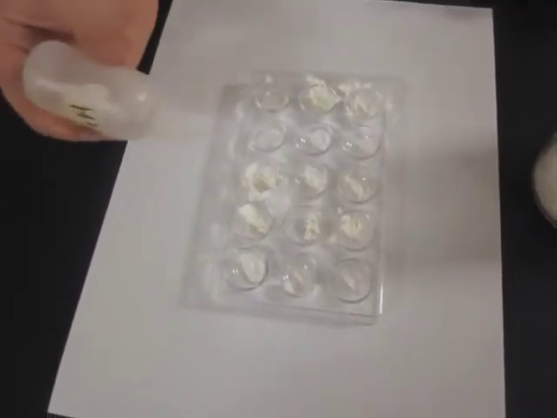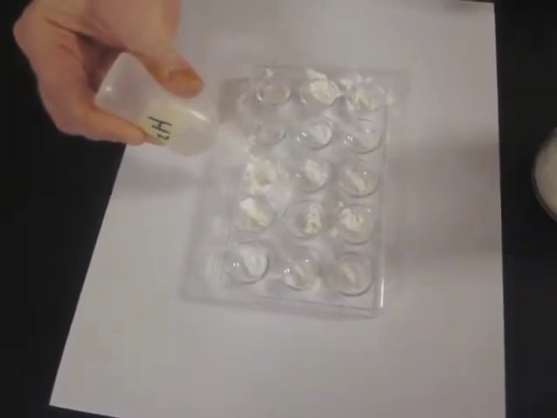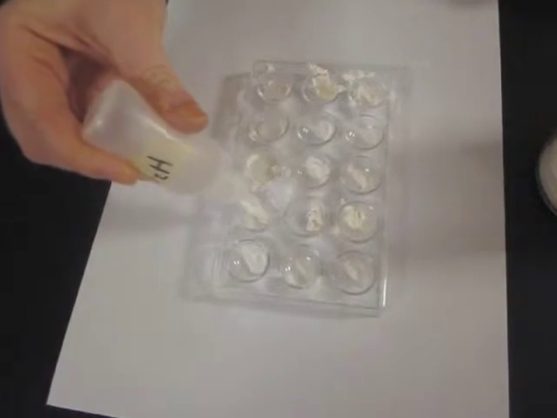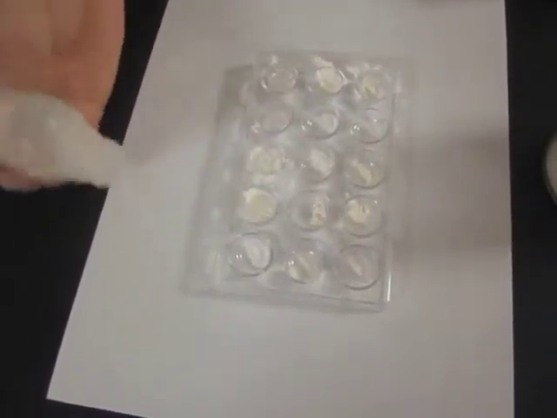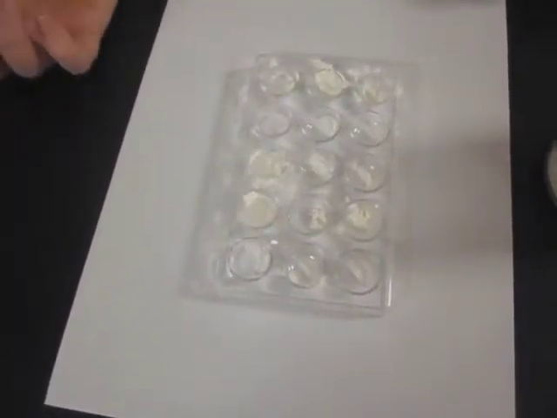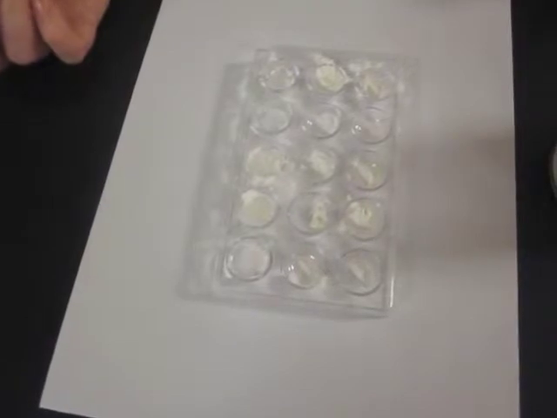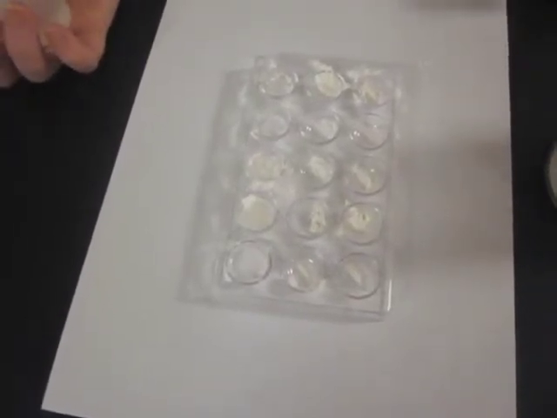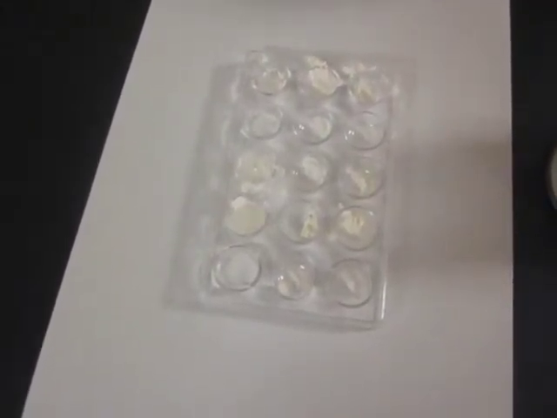We're going to add water to each spot plate hole. Keep in mind all your properties of chemical changes. Does it fizz? Does it foam? Does it react? Does it change colors? After you've added water in all the holes, make sure you write down all your descriptions. You're going to need this information later.